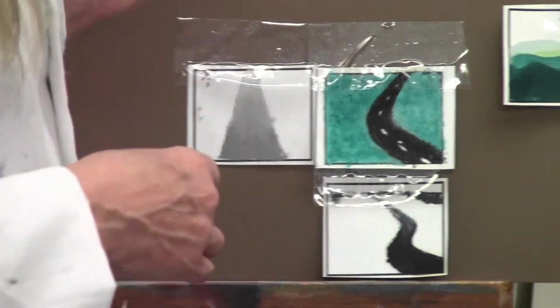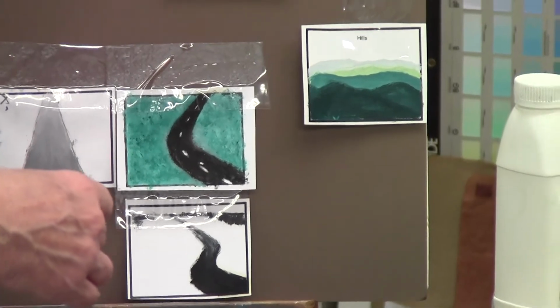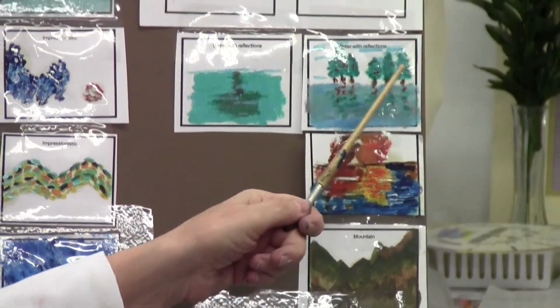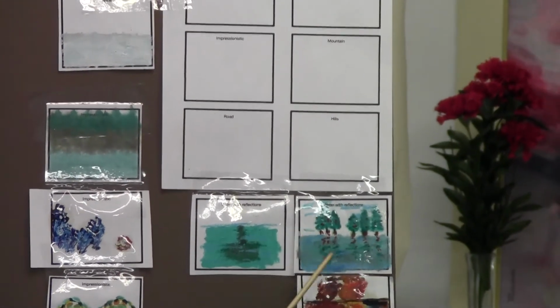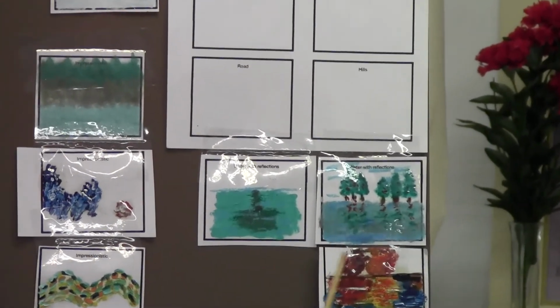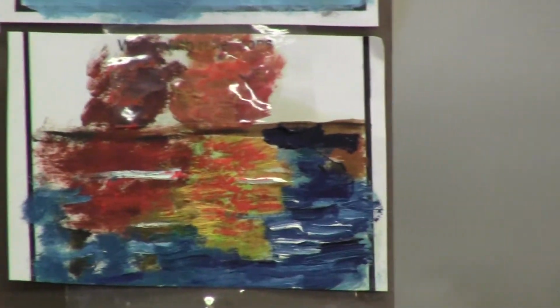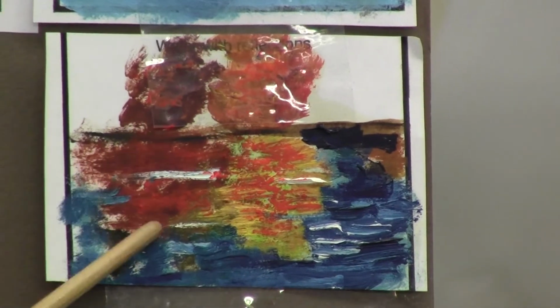You decide. But I'd like you to avoid this kind of look. Okay, next we have a water with reflections, this square right here. So here you can see that these trees are reflected in the water. They're broken up very impressionistically. Here there's a tree reflected. Here another very impressionistic, once again, reflection of these trees in the distance.